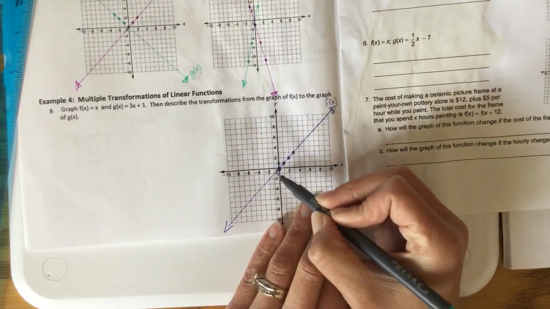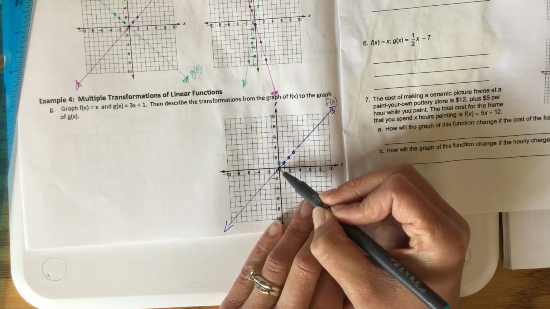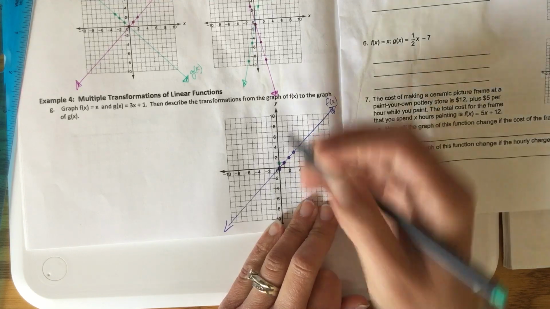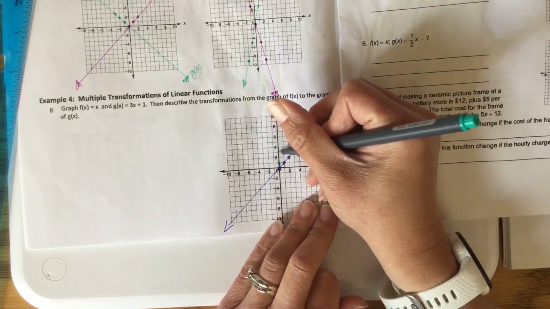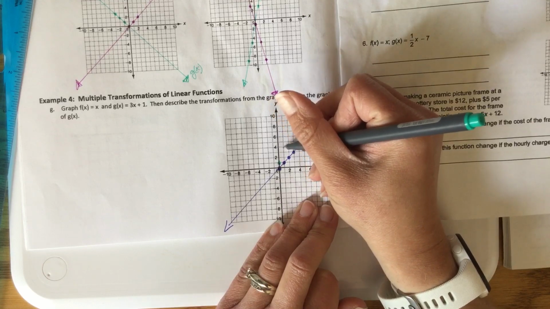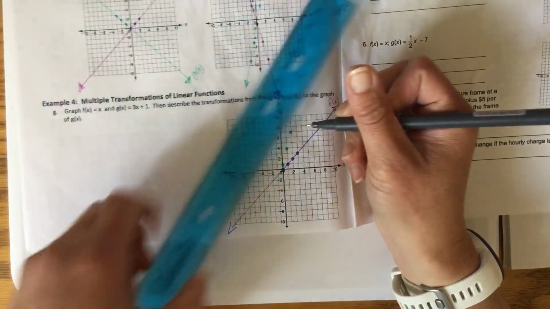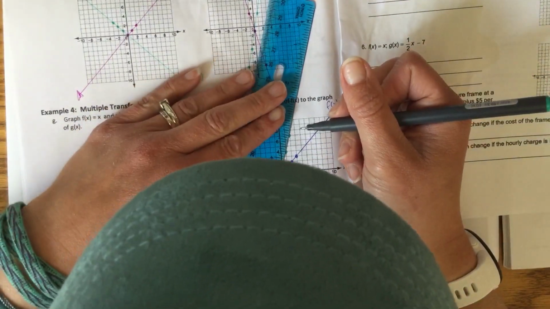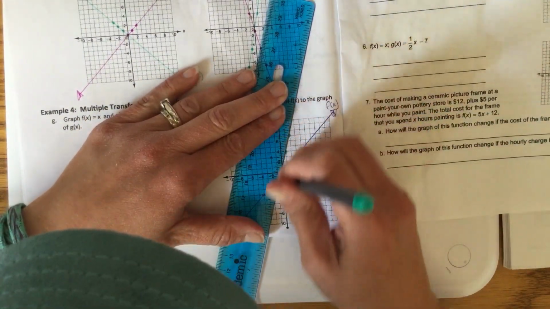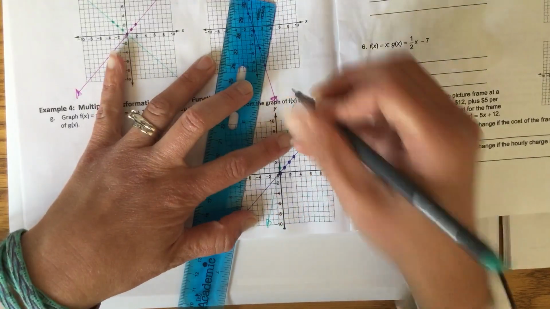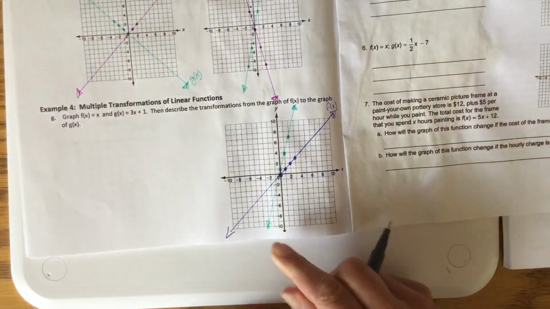So already, do I have the same intercept? Nope. So we know that the graph is going to go up 1 unit, and then 1, 2, 3 over 1. So I'm going to put my line on here. So two things happen.